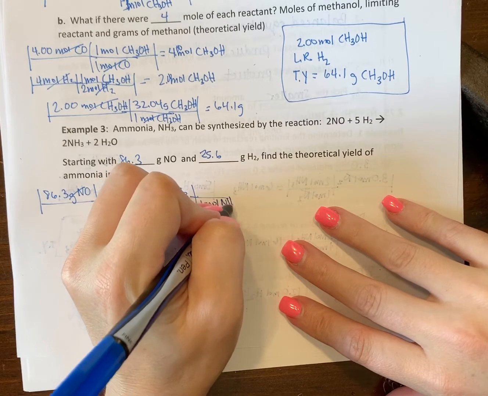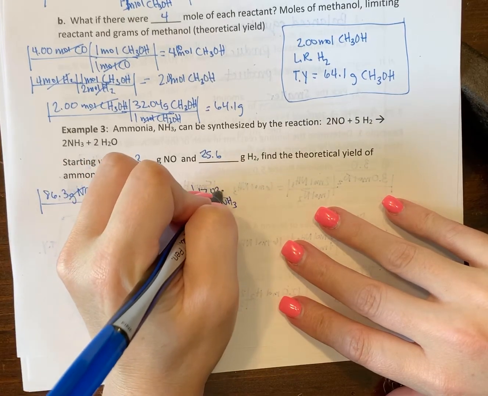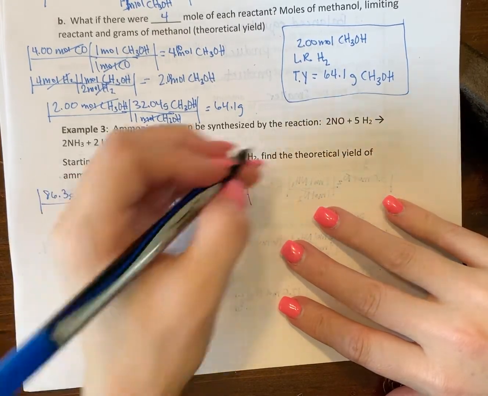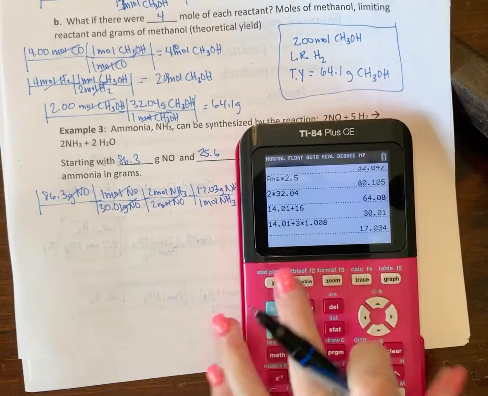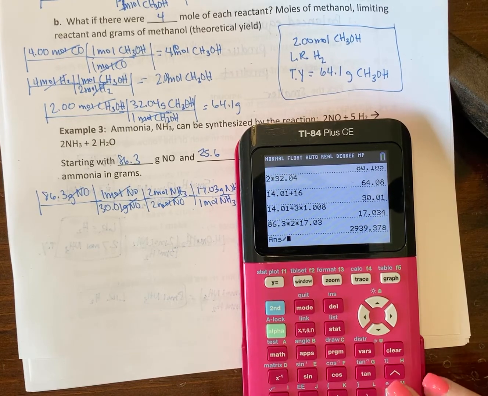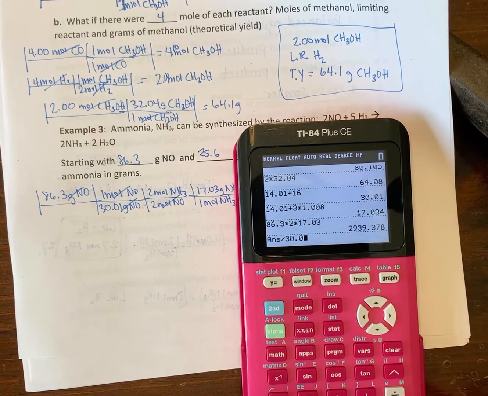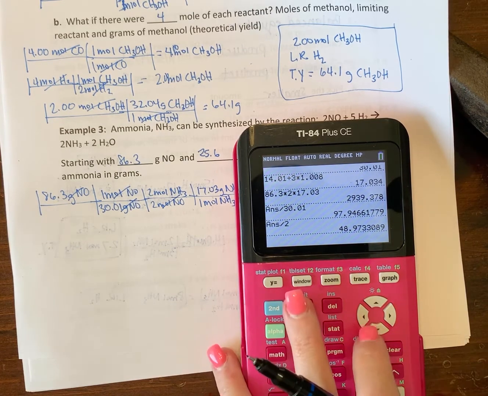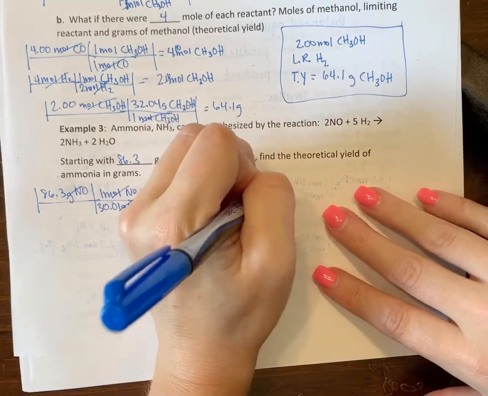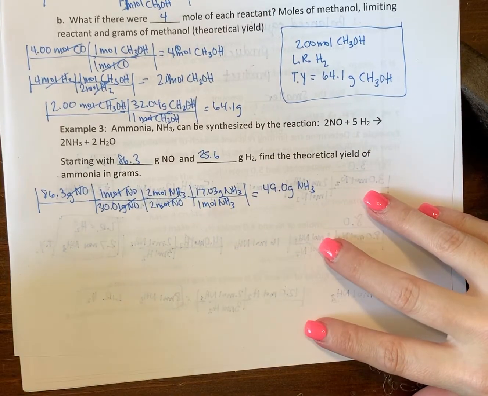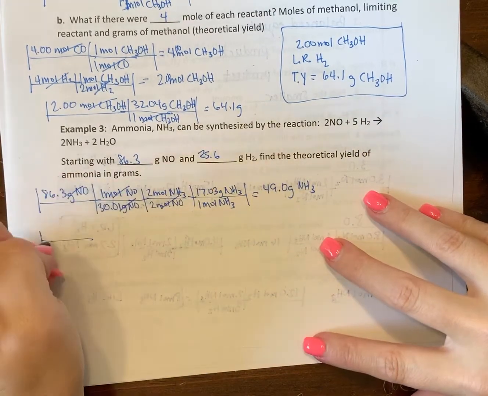1 mole NH3, 17.03 grams NH3. Some of you will stop right here and then do this calculation one time at the end. That's fine. 86.3 times 2 times 17.03 divided by 30.01 divided by 2. So there I got, we're going to round that up to 49.0 grams of NH3. Now do the same thing again with your other reactant.